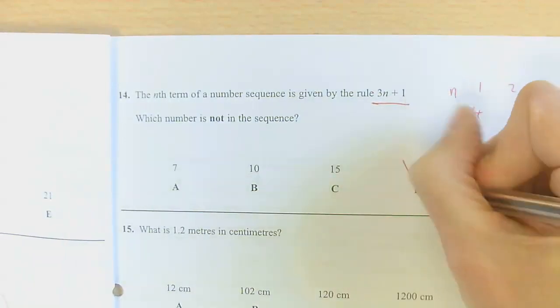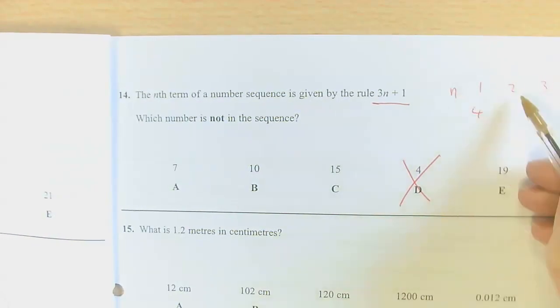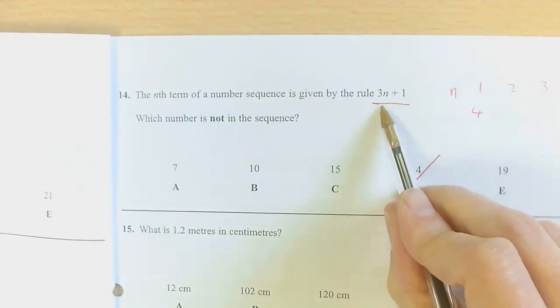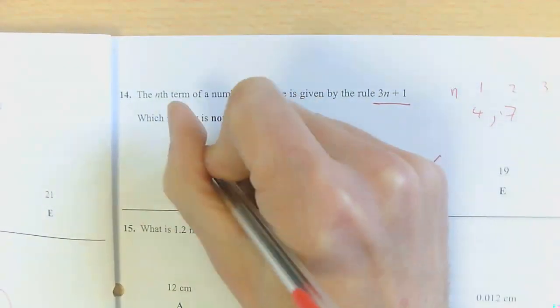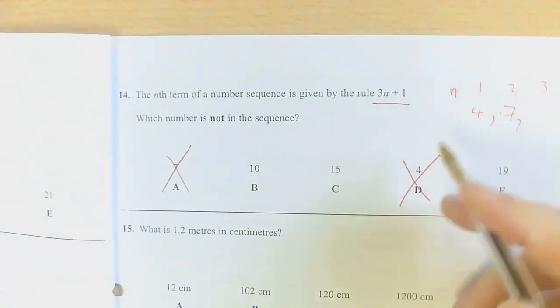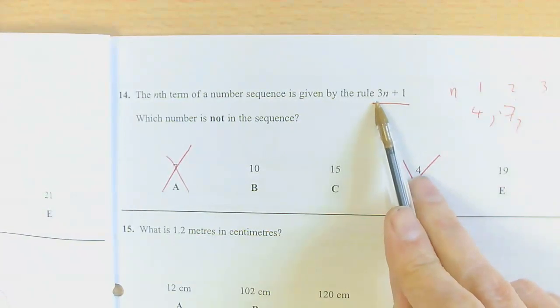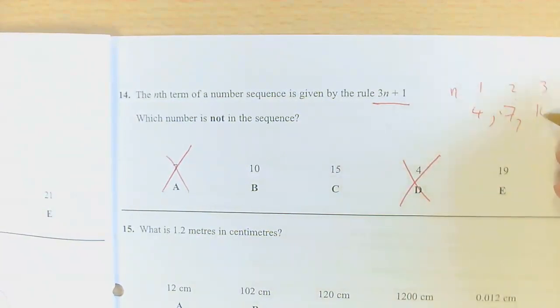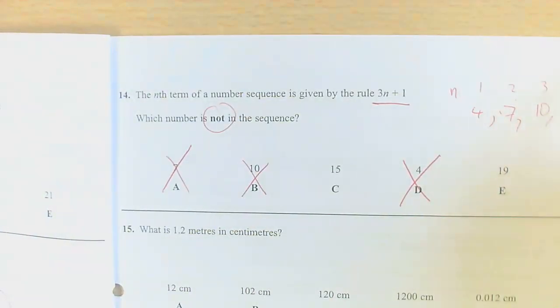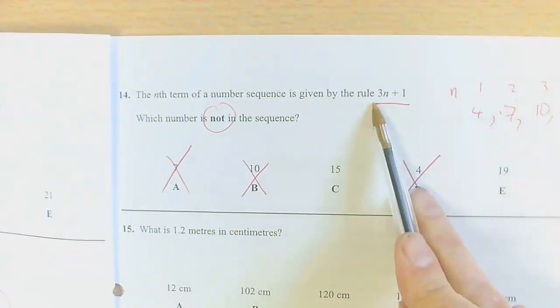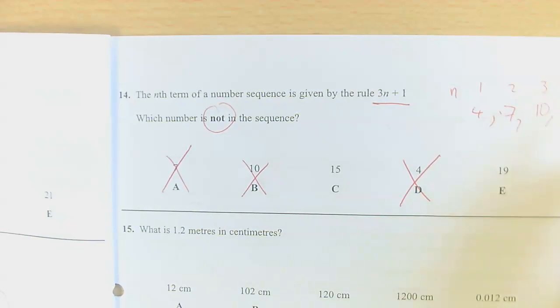So it can't be this one because that is in the sequence. When n is 2, 3 times 2 is 6 plus 1 is 7. So it can't be that one because that is in the sequence. When n is 3, 3 times 3 is 9 plus 1 is 10. So it's not that one because we're after which one is not in the sequence. When n is 4, 3 times 4 is 12. 12 plus 1 is 13.